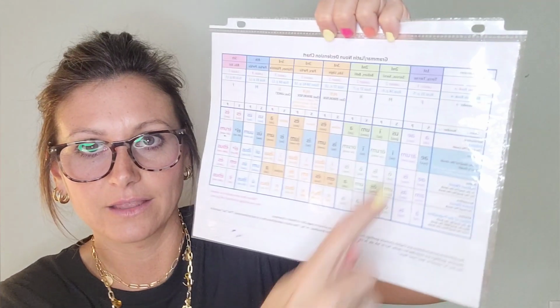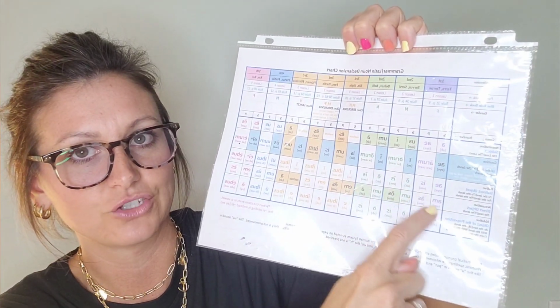Okay, last thing, if your director has not given you Latin charts and you're looking at this going, I don't know what to do with this. Essentially, it's just a sheet of paper. I put it in a sheet protector, and we're just going to copy it with a dry erase marker like we did in Essentials. So you're gonna notice on one side, the chart is filled out and it has the endings that you have to memorize. On the other side, it's blank.